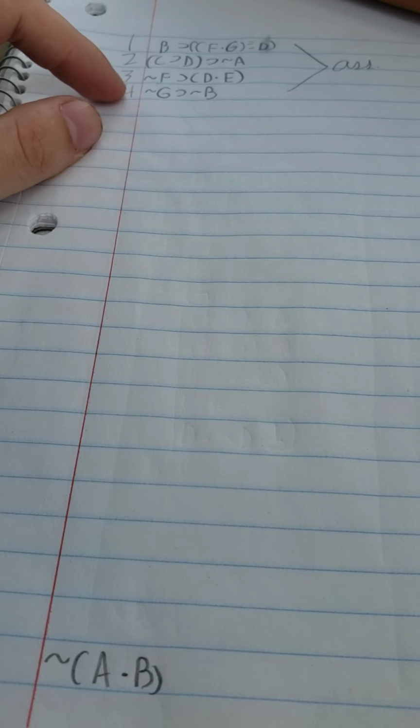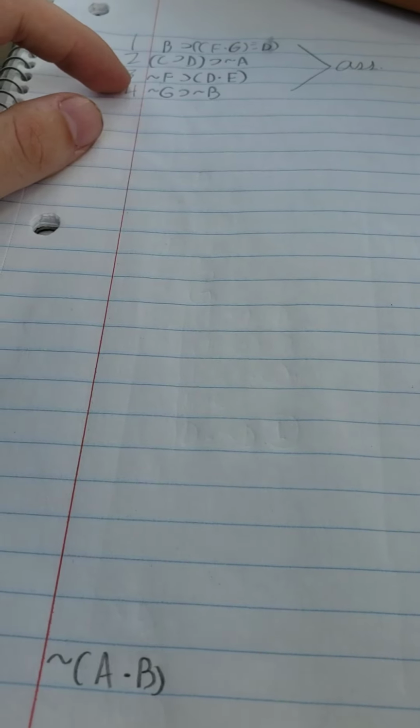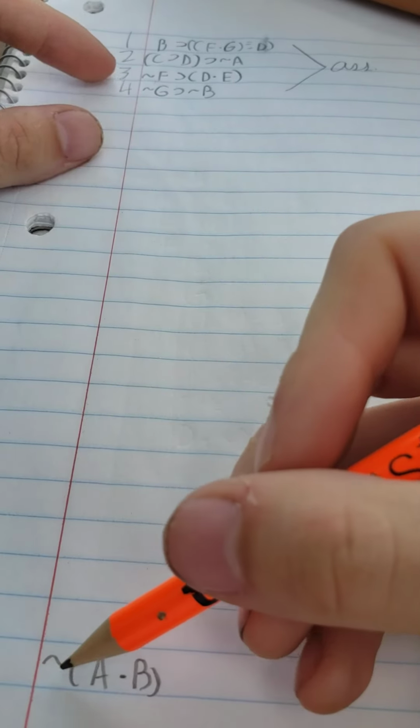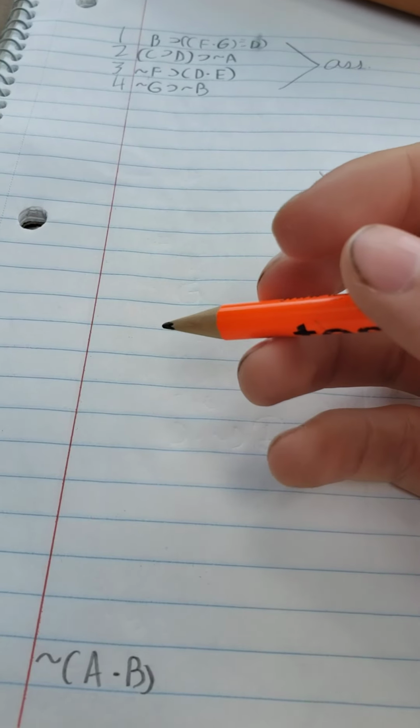So first you'll notice we've got 4 assumptions here at the top that the problem gave us. B horseshoe F and G, like horseshoe D, C horseshoe D, horseshoe not A, not F, horseshoe D and E, not G, horseshoe not B. So fairly complex, a lot of different atomics. And our answer, our conclusion we need to get out of this is not A and not B.